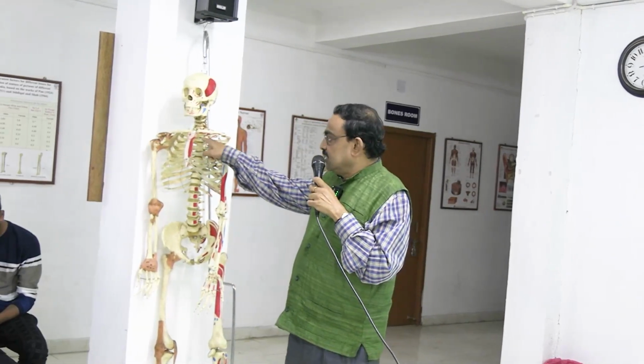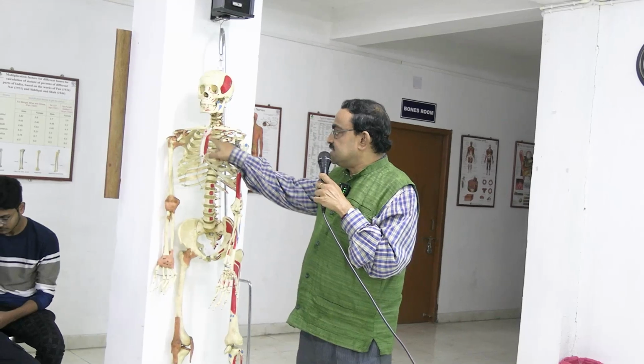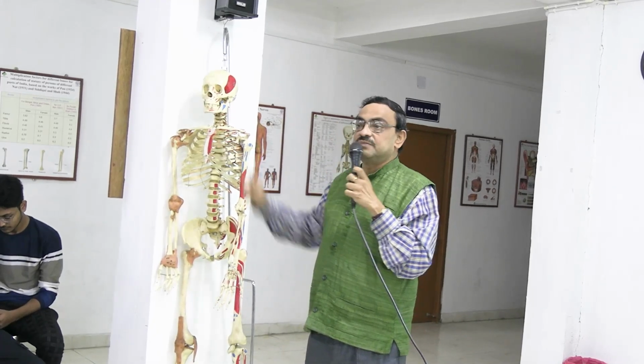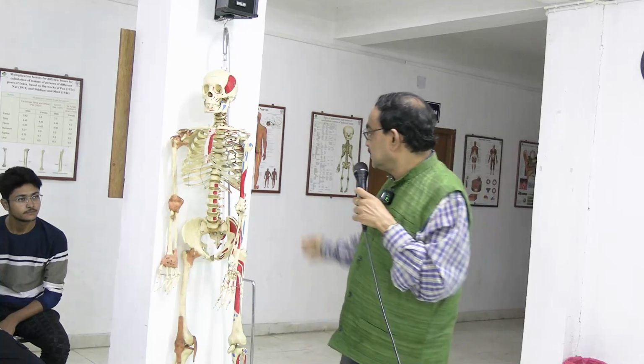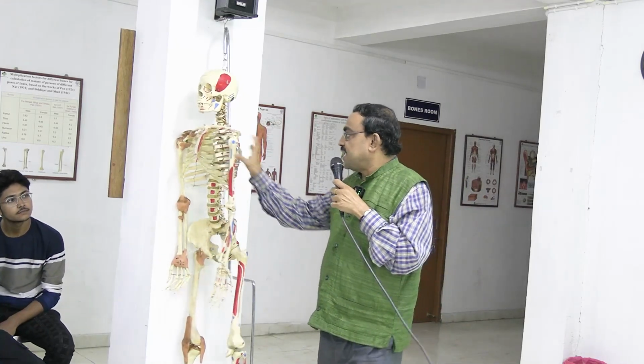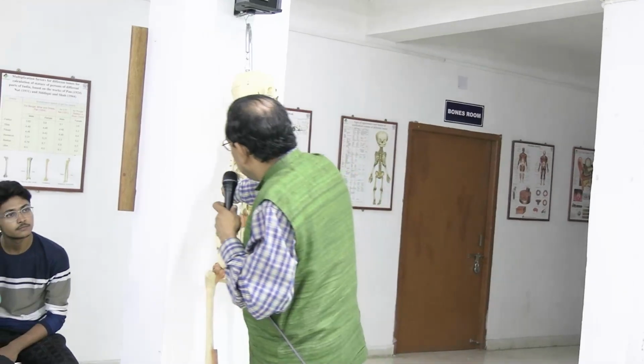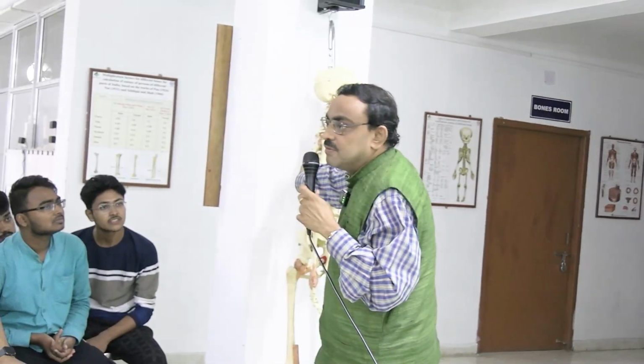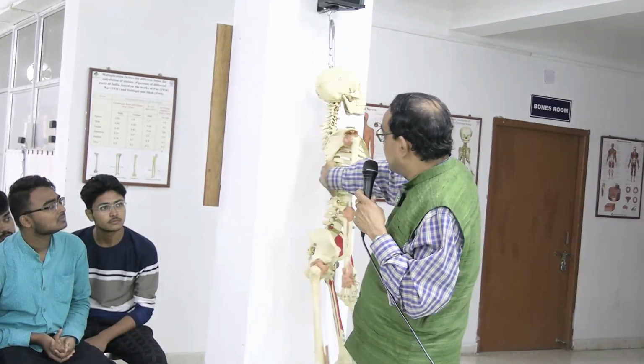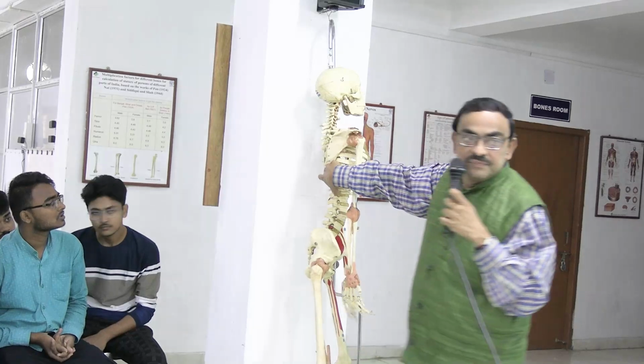Now, what is the extent of these intercostal spaces? Anteriorly, you can see the lateral margin of the sternum. Posteriorly, we can find the lateral side of the body of the thoracic vertebra.